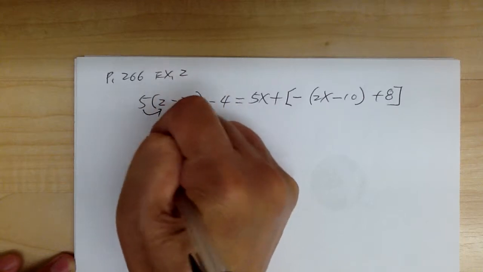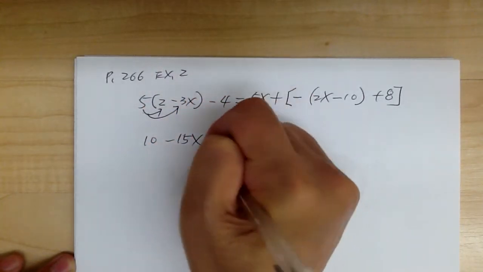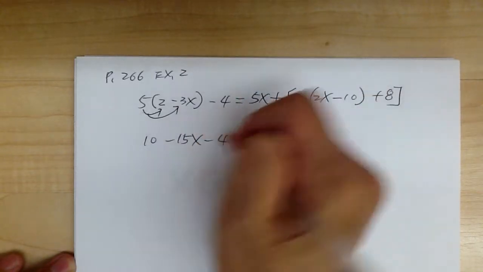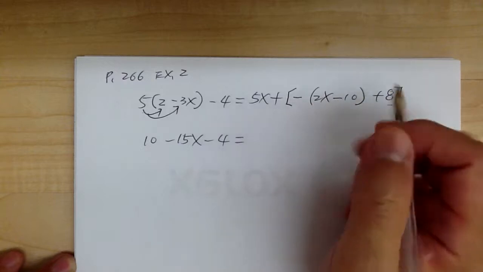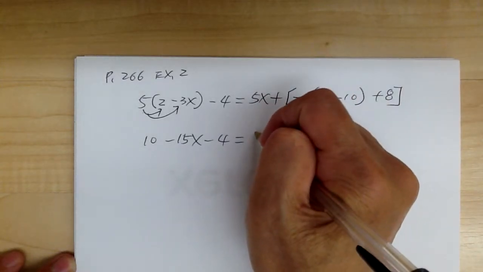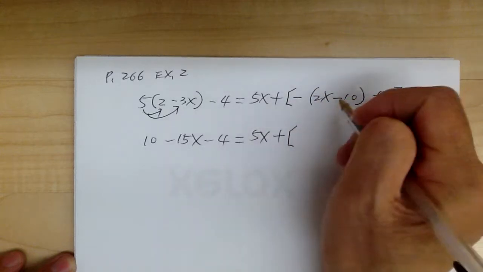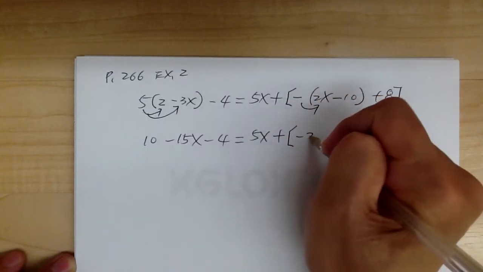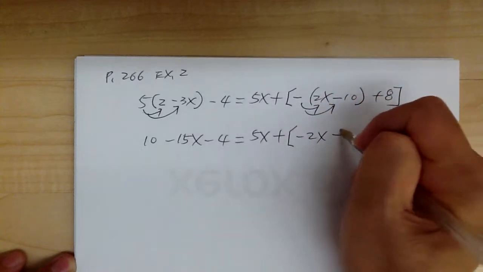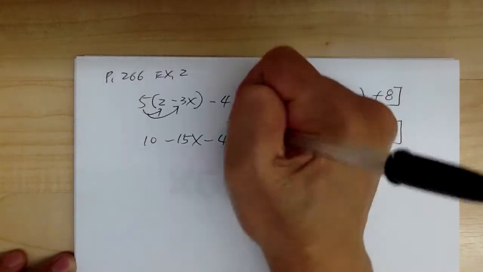So 5 times 2 is 10. 5 times negative 3 is negative 15x, minus 4. Again, line up your equal sign. Try not to shift. It will help you to avoid some of the mistakes. Equal to 5x plus. Now again, we only do the parentheses right now, so we're not doing the bracket yet. So you multiply, you get minus 2x. Multiply, you get plus 10, and this is plus 8. Again, notice I try to line up everything as much as I can.